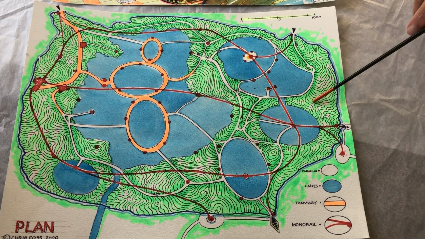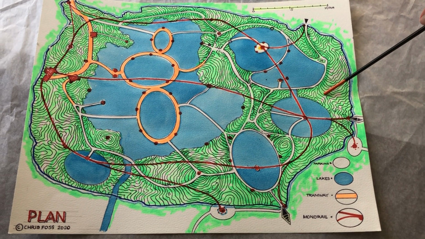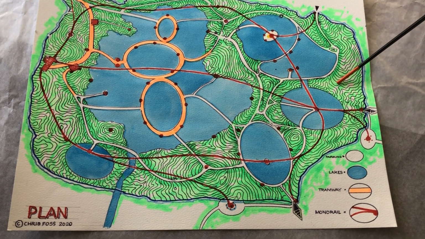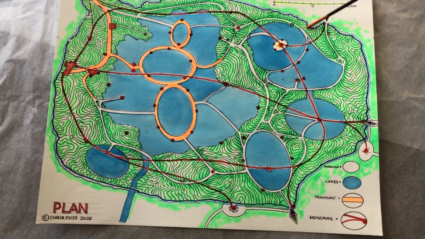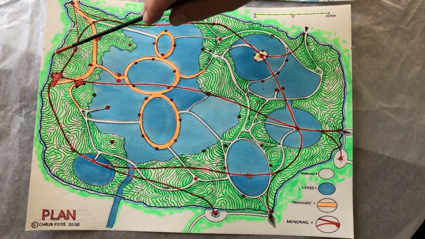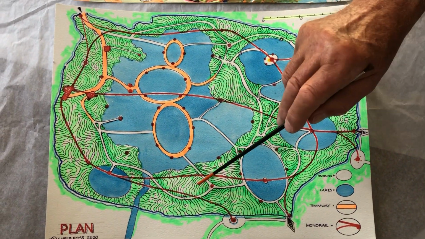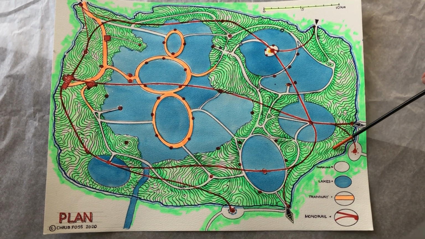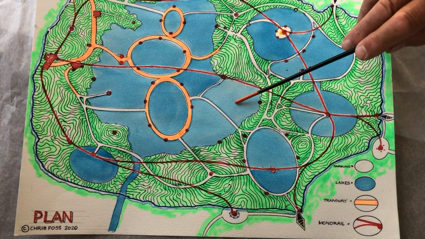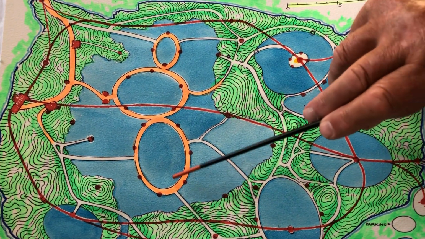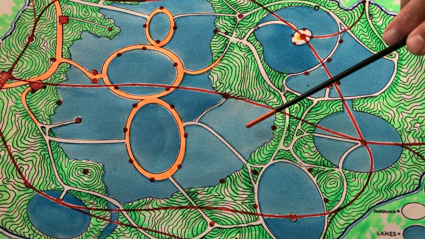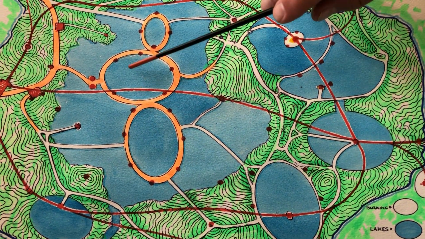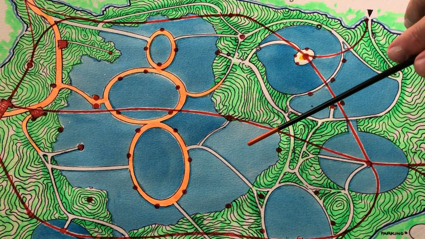This is an idea which I played with and I really liked it, so I've worked it up in some detail. Basically, this is the overall limit of the property all the way around here with the contour lines based on that plan. And within the property, I thought large areas of it could be flooded to create these marvellous artificial lakes. They don't need to be very deep. And they, in turn, frame all the various elements.